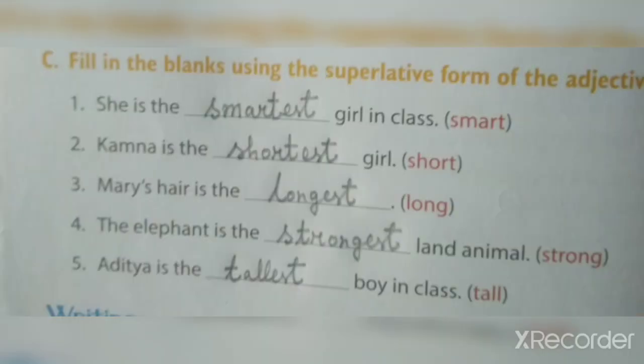Now, next question C. Fill in the blanks using the superlative form of the adjectives. Already you have learned that in the superlative degree we add est. We will have to add est. Number 1, she is the smartest girl in the class. Number 2, Kamna is the shortest girl. Number 3, Mary's hair is the longest. Number 4, the elephant is the strongest land animal. Number 5, Aditya is the tallest boy in class.